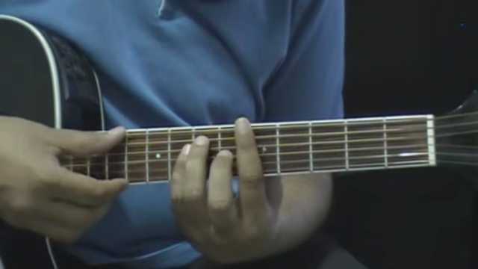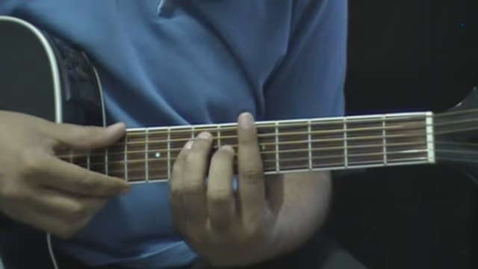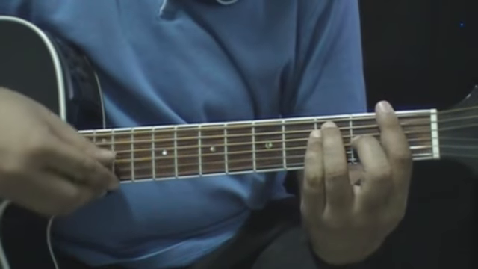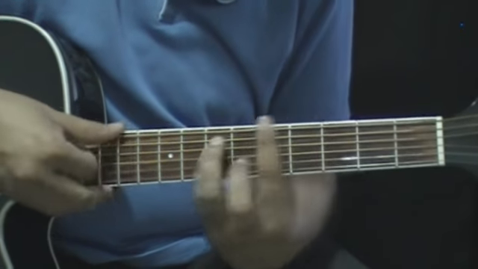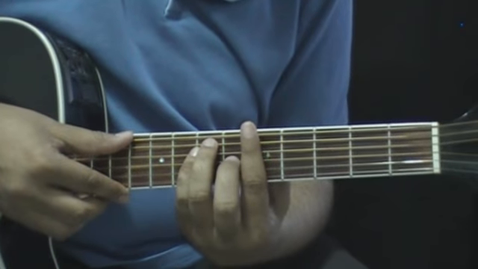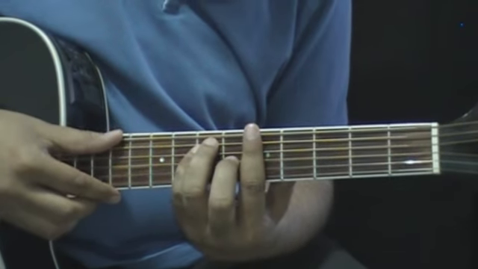And if you were to move from A minor to G, this is how it's going to sound. And if you can add muting as well to those strokes, it will sound something even better.